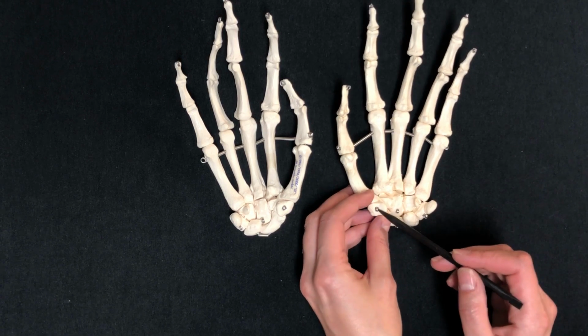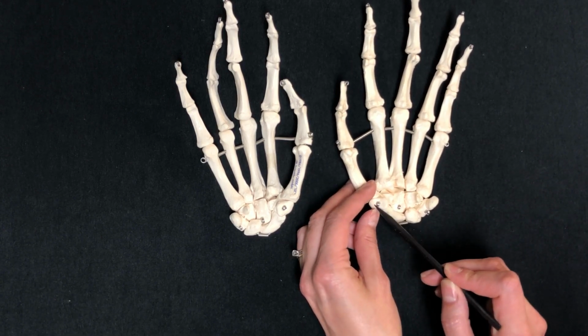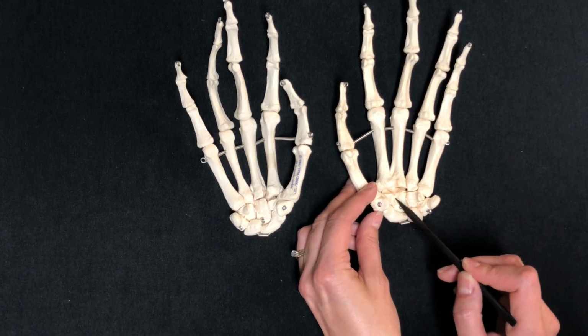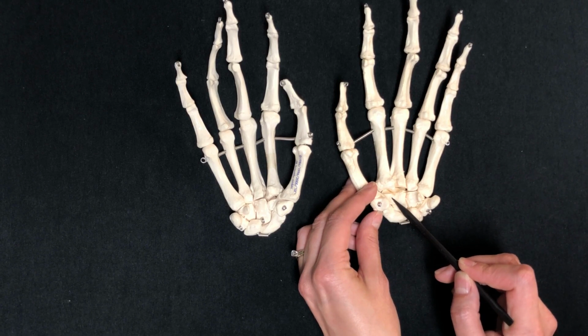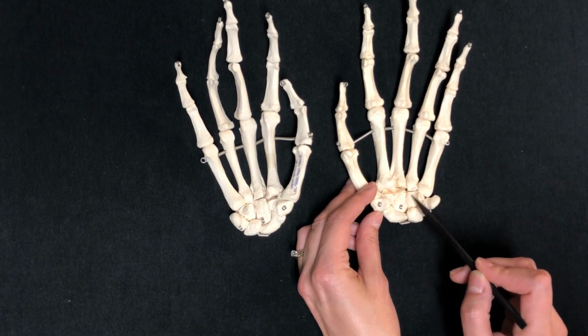We're gonna start with this one right here. So this is your trapezium. Next in line is your trapezoid right here. Next in line is your capitate. Then your hamate is this big one right here.